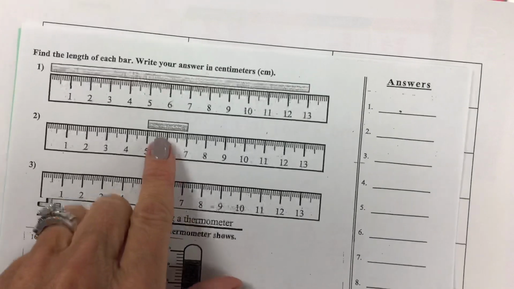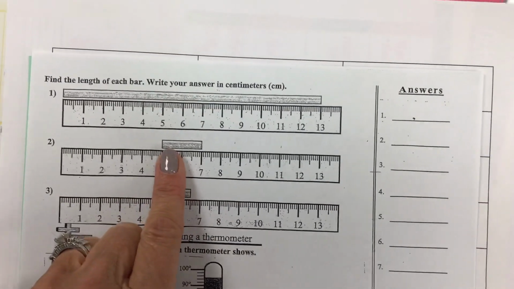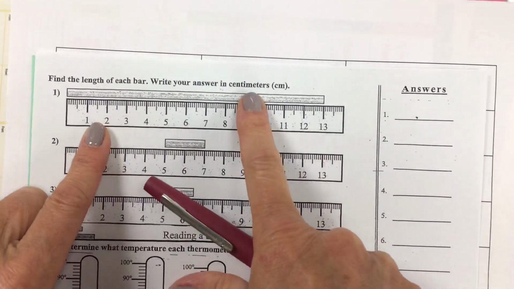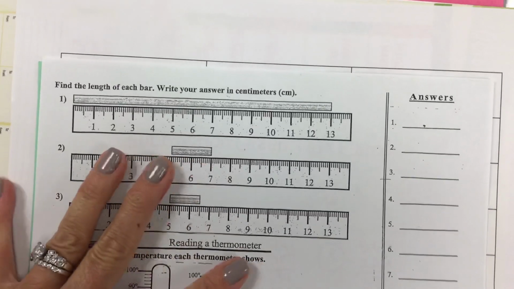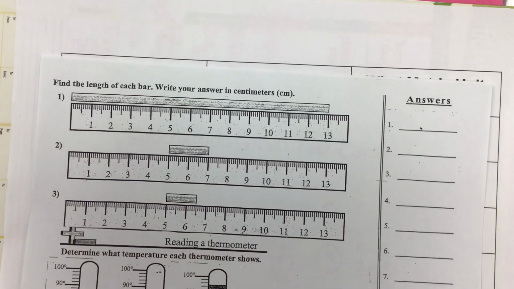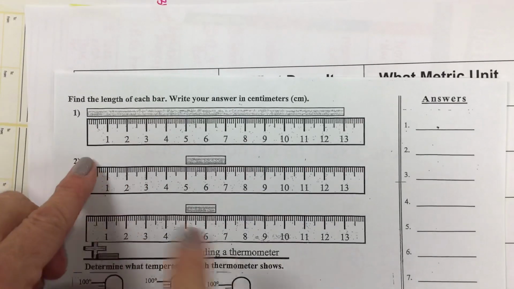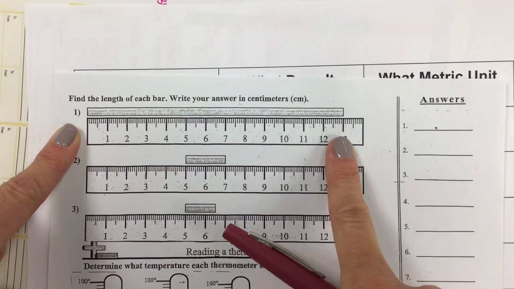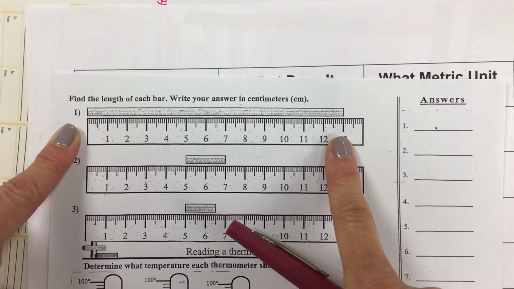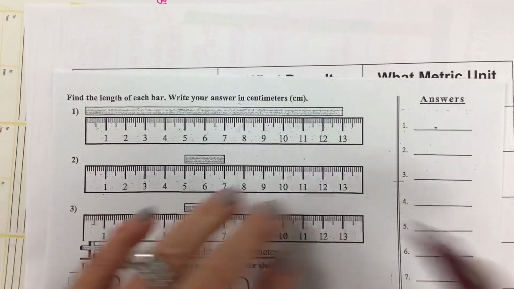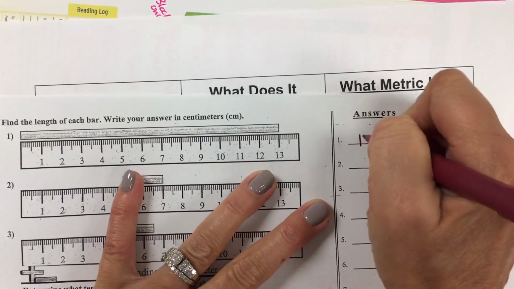Okay, let's now look together at this page. Okay, I have a ruler. I need to write my answer using centimeters. I need to remember my unit. Okay, it's starting at 0 and going to 12. 13. 13. What?